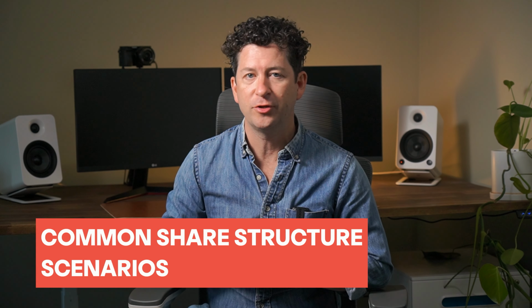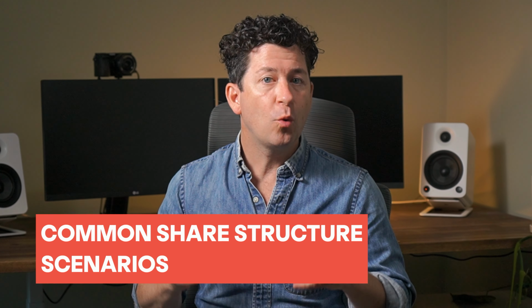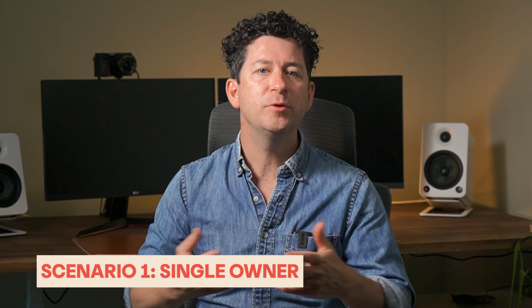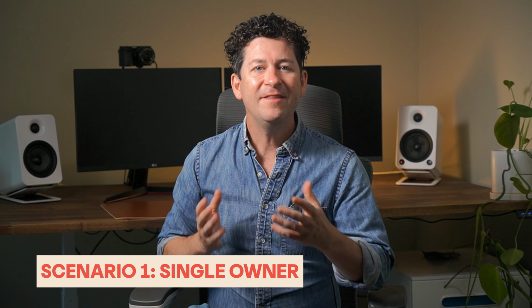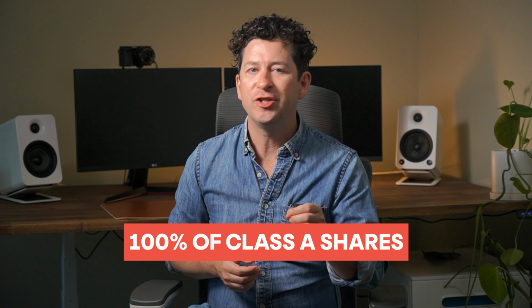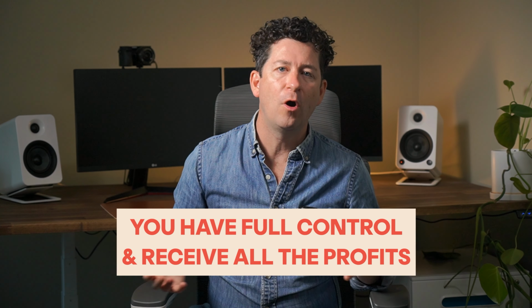Now that we've looked into types of shares and various share structures, here are some examples of common share structures. But remember, these are quite generic, so we recommend speaking to both an accountant and a lawyer before incorporating. For a single owner, the simple structure is often the best. In this example, you would set up the corporate share structure so that you own 100% of the company with any number of issued Class A shares. This means that you have full control and receive all the profits.